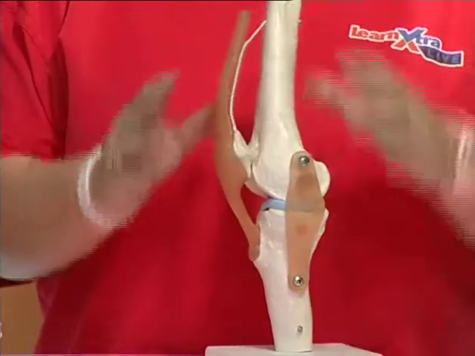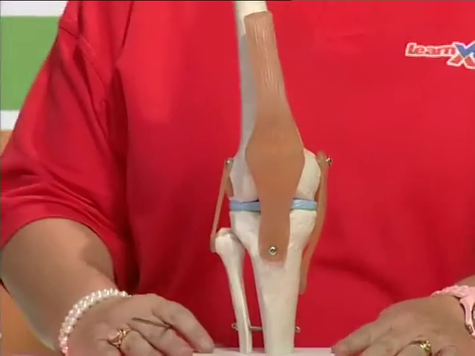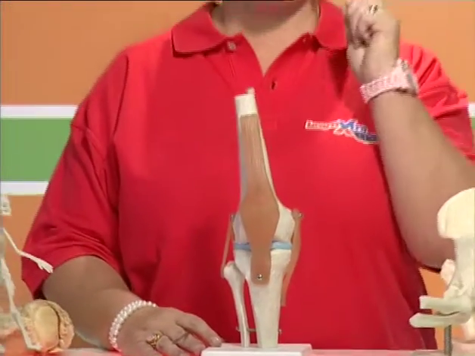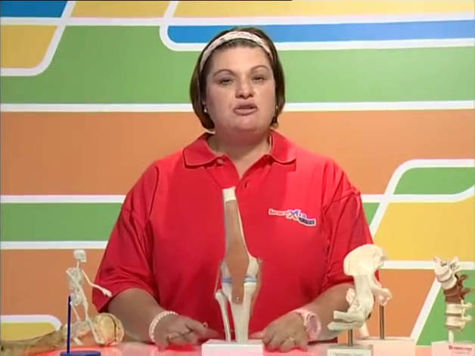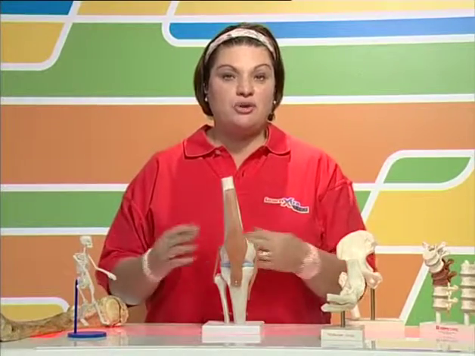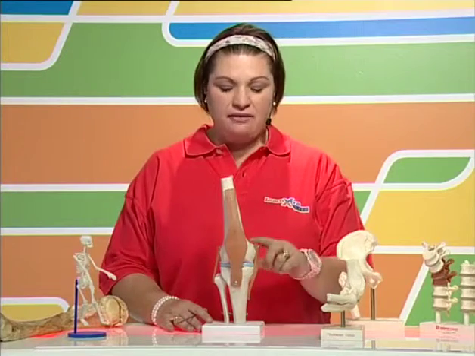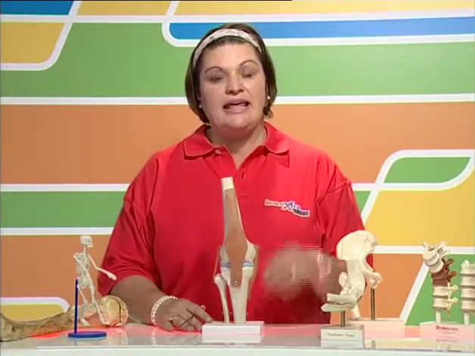Okay, now, when we're looking at joints, what do we say? A definition of joints is when two bones are joined together. So when we have the connection of two bones together, that is going to form a joint.